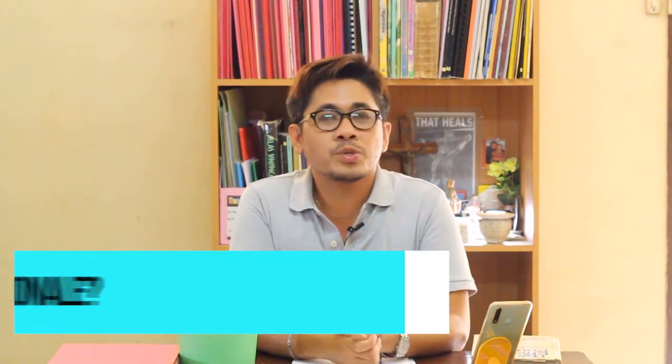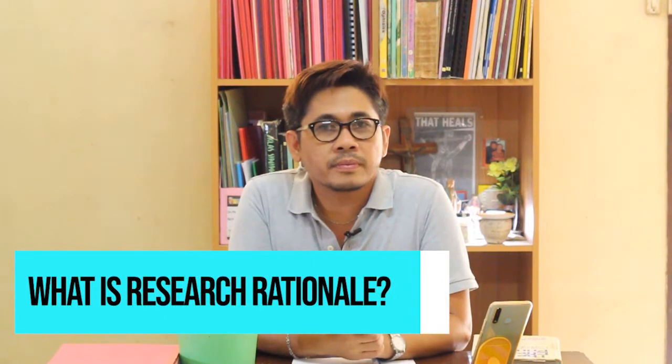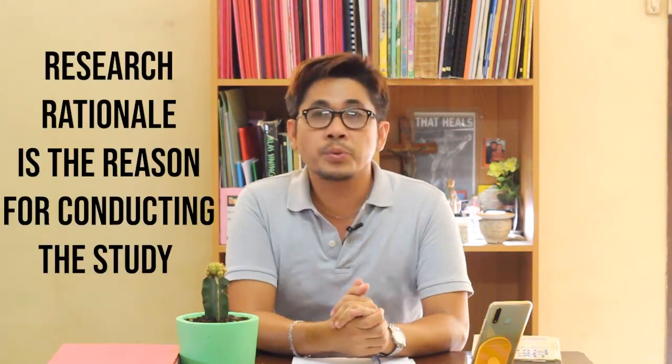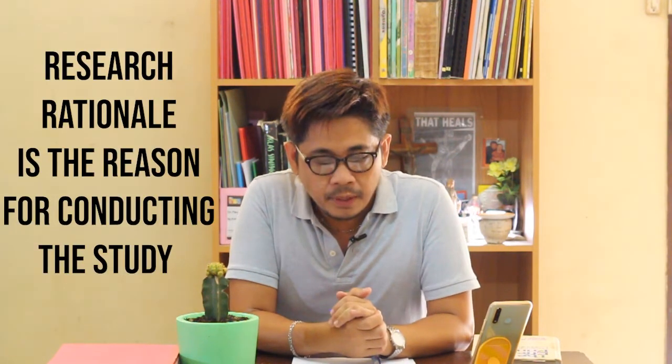So the question now is, what is a research rationale? Simply, a research rationale is the reason for conducting the study. It answers the question of why there is a need for conducting a study. As a research teacher, I usually demand a 2 to 3 page rationale. One page would be okay, but the problem is, is one page enough to capture what is happening in society in relation to your research?